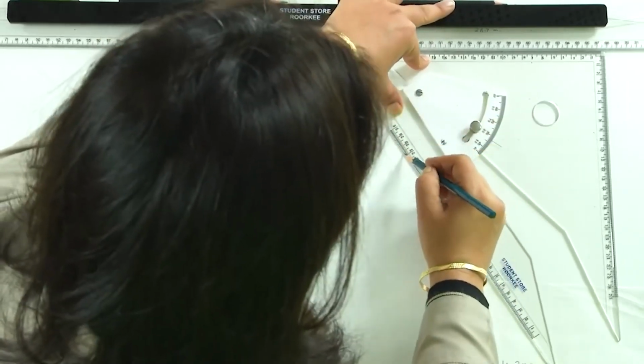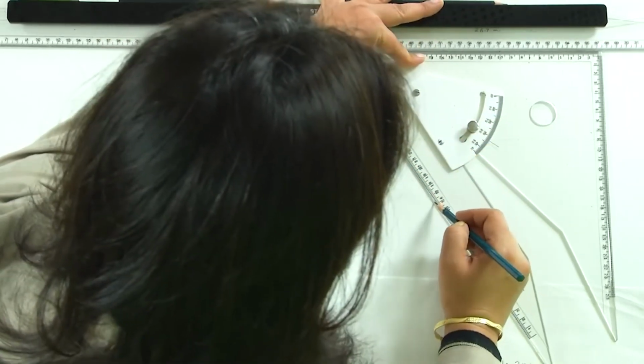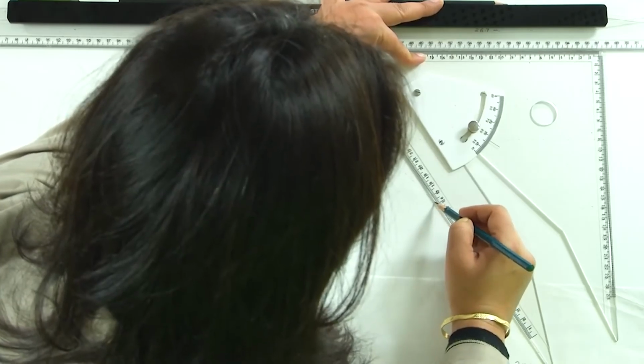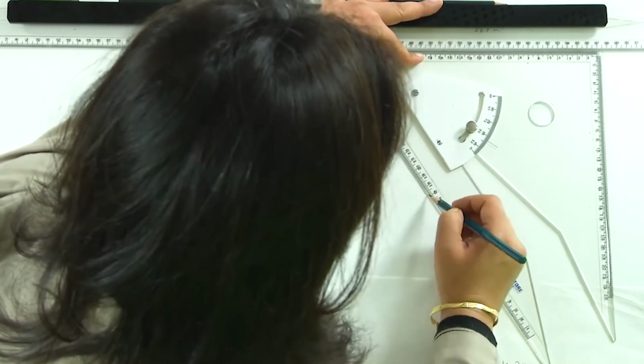And we will have these 10 equal divisions by drawing the parallel lines.